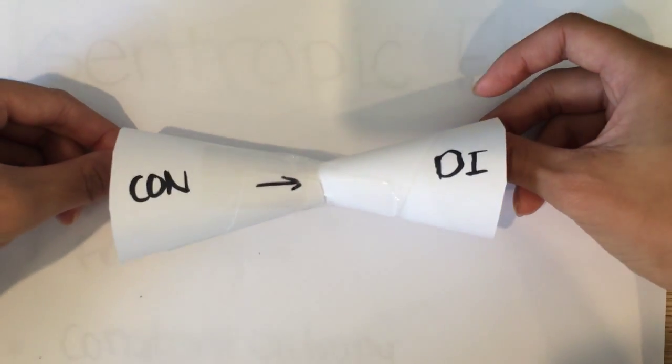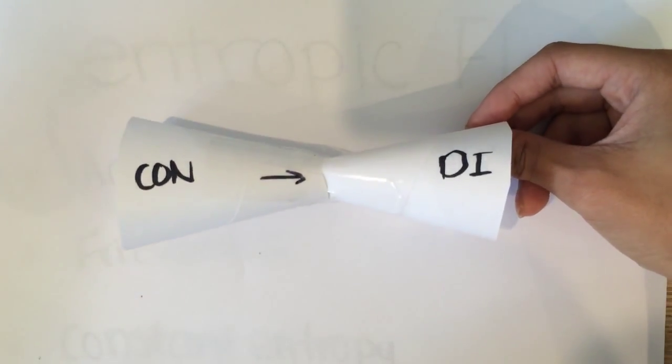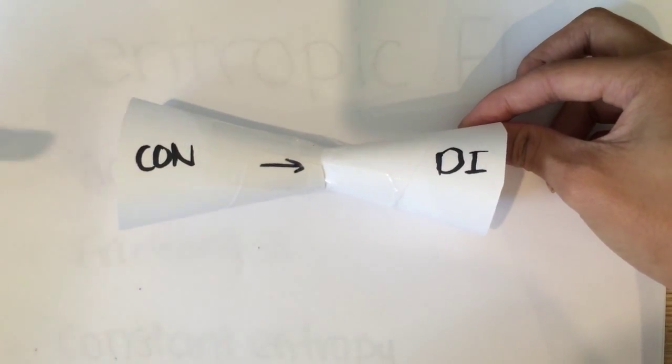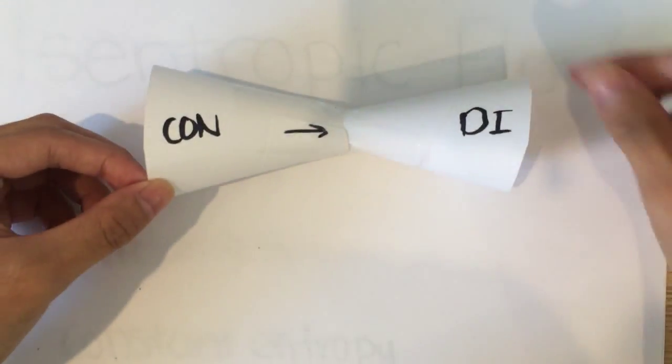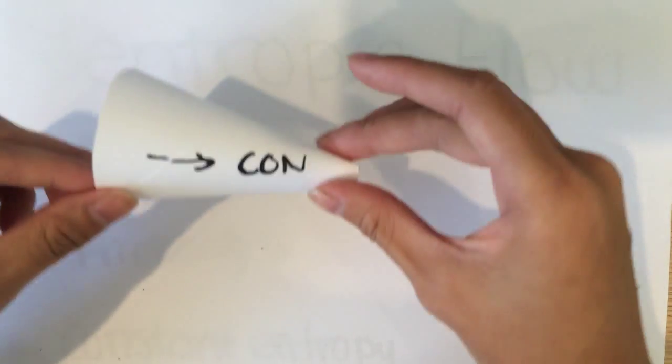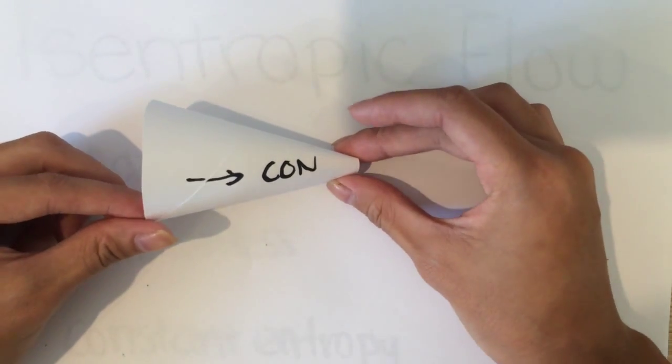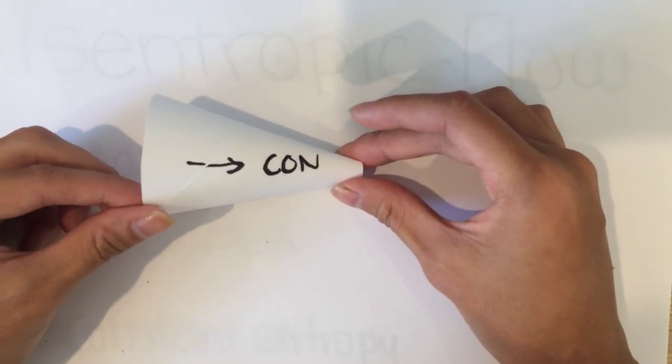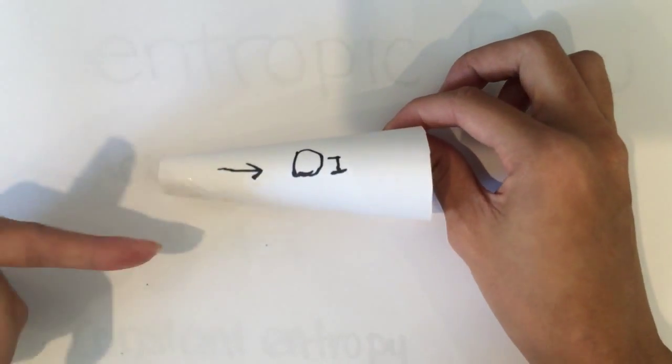Now, in this unit, we will be analysing isentropic flow through ducts. The main duct we'll be dealing with is a converging and diverging duct, where the fluid flows through this way. This is a converging only duct, and you will be dealing with this in your lab. And this is a diverging only duct when fluid goes through this way.